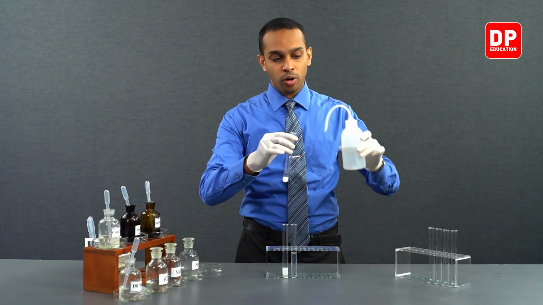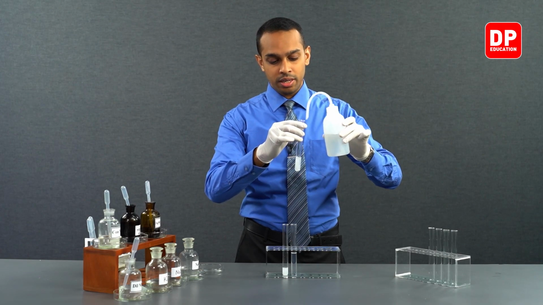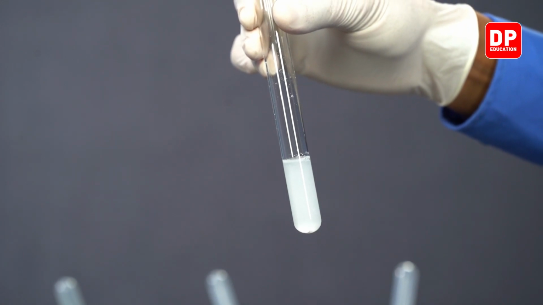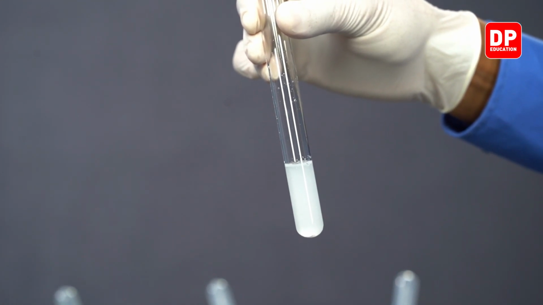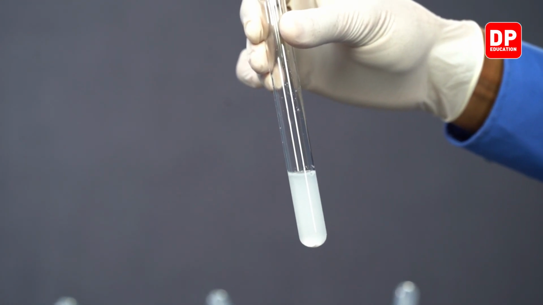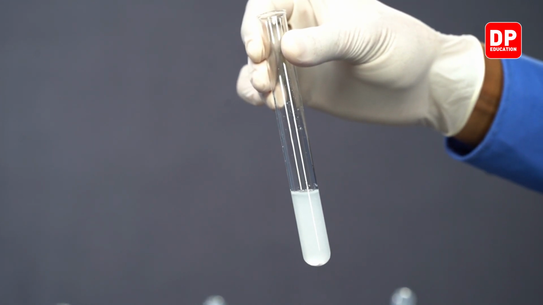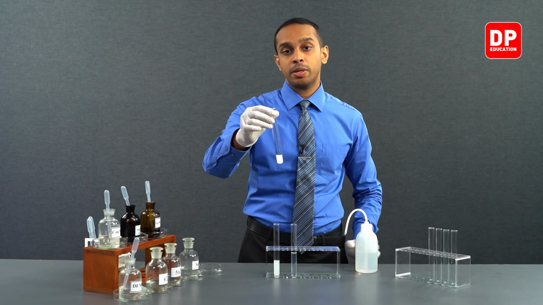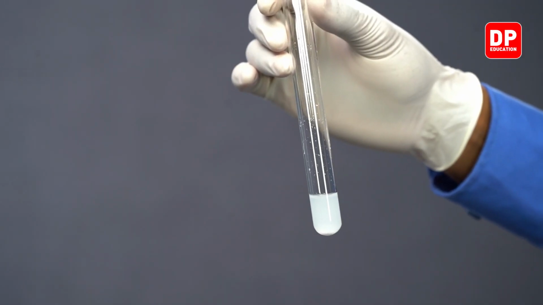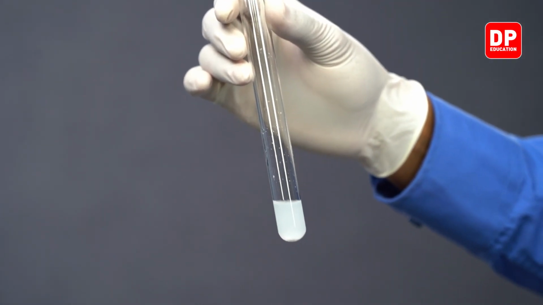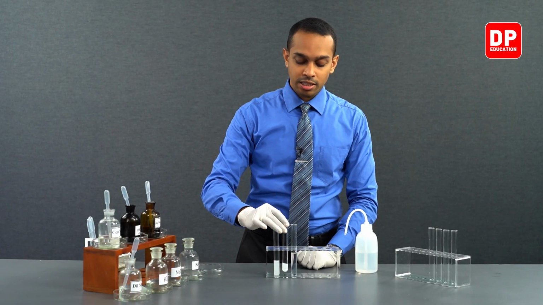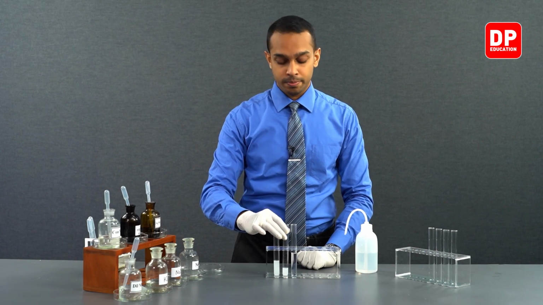We'll add a little bit more water to see the precipitate a little bit more clearly. You can see at the bottom of this test tube, there is silver chloride solid formed. And then we took a little bit of that silver chloride precipitate and reacted it with nitric acid. We did not observe any change. That is because nitric acid does not dissolve silver chloride.